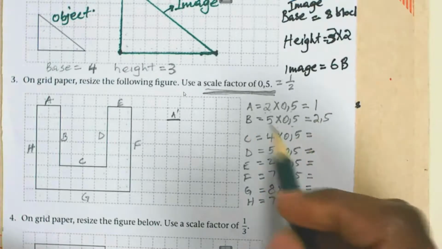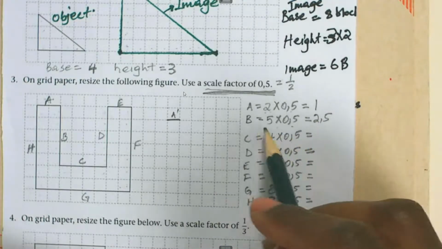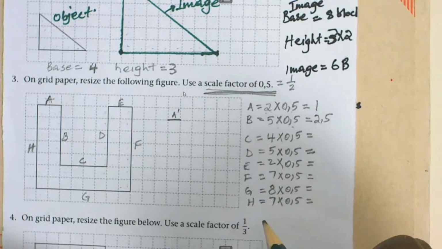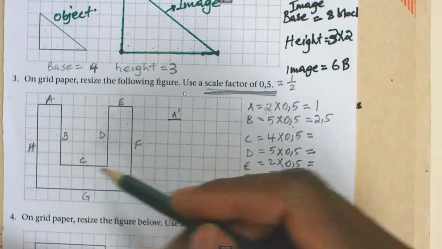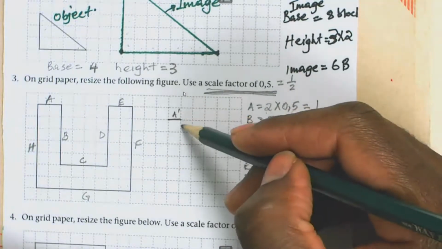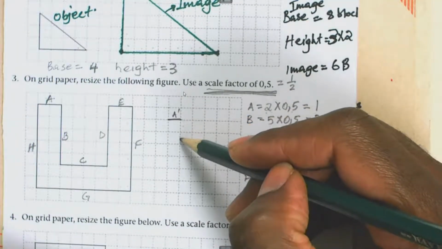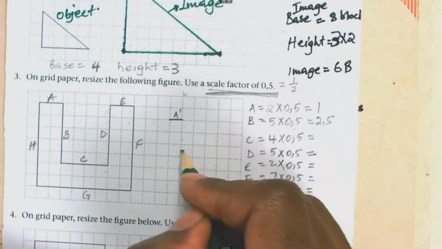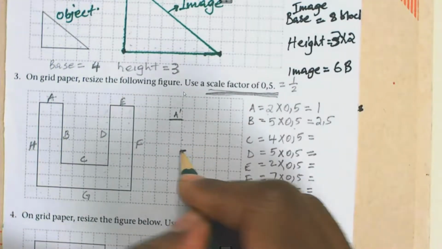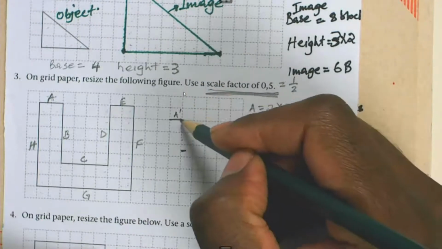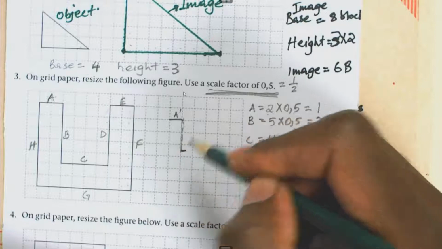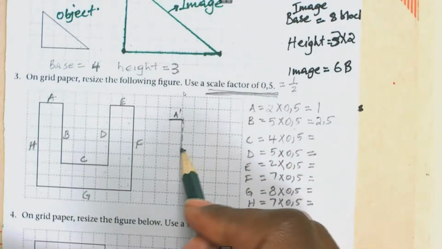Which means my B will be 2,5. So where is my B? B is this side. So I know that it's going to be 1, 2 and a half. So my B will be here. I can just do my dotted lines there, so that I will redraw it with my colored pen.